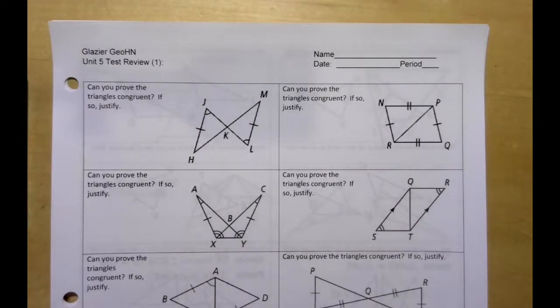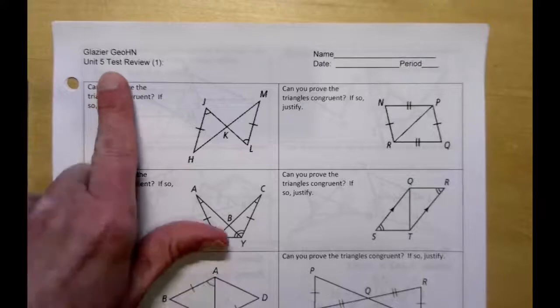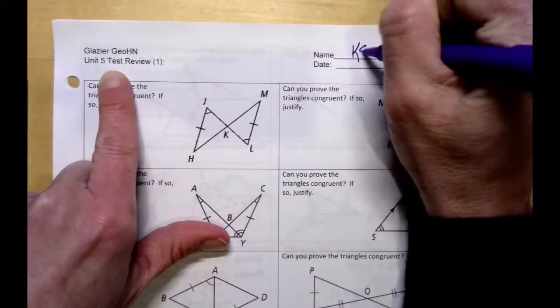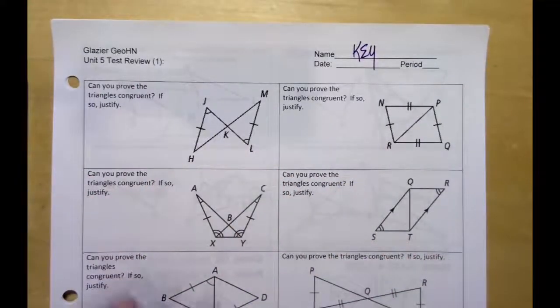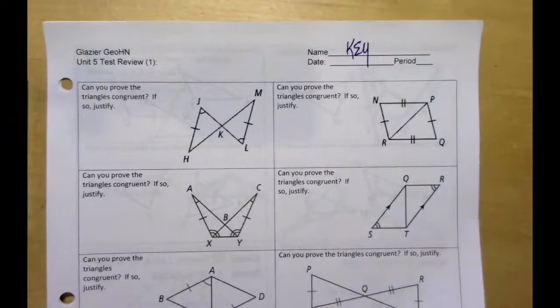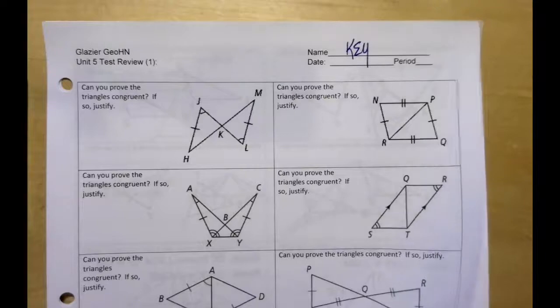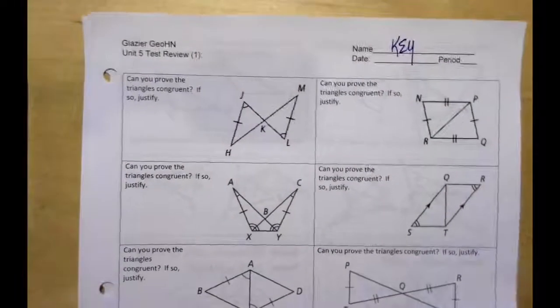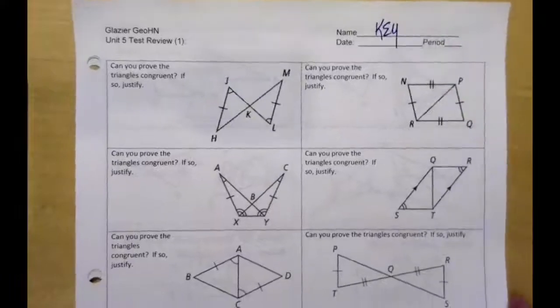Hey Geometry, let's go ahead and study for this Unit 5 test. So there's basically two parts of the test. The first part is about triangle congruence, and the second part is about triangle segments. So we'll take one at a time. Here's our triangle congruence review.